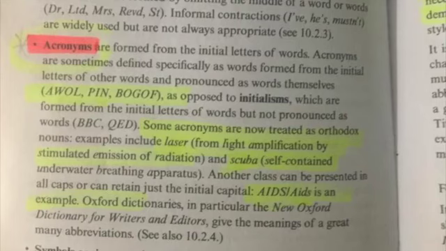As opposed to initialisms. This is where a lot of people get acronyms and initialisms mixed up, but I'm going to read on anyway and it'll explain itself. As opposed to initialisms, which are formed from the initial letters of words but not pronounced as words. BBC, that's not a word like AWOL or PIN. It's B-B-C. It's just the initials. This is classed as an initialism, QED, yeah? If I was to say QUED, you wouldn't really go for that as a word. So we go Q-E-D. This is an initialism.